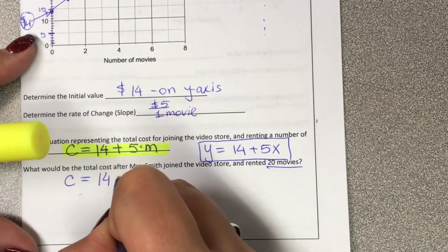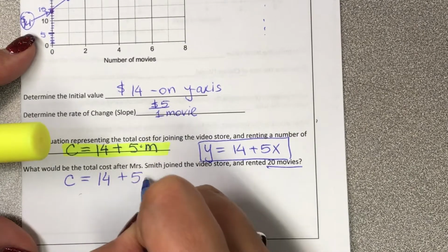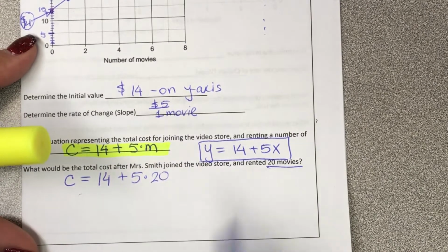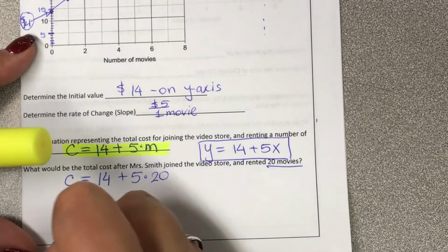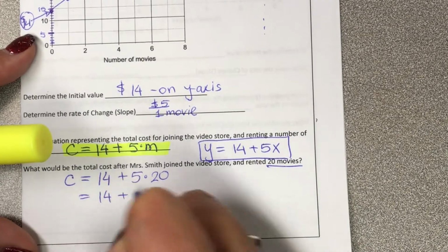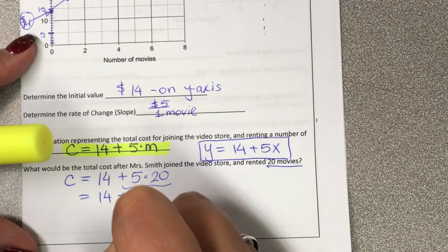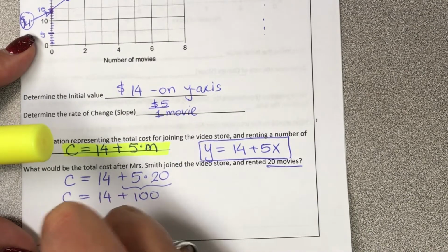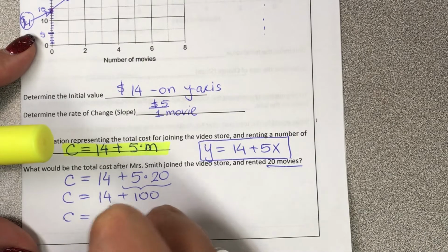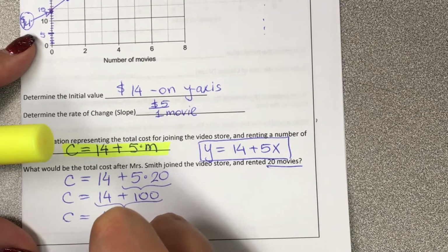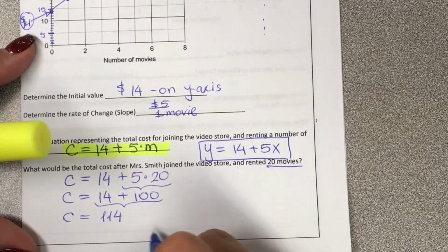So 14 plus 5 multiplied by 20, because the question is what the cost would be after we rent 20 movies. So we have 14 plus 100, where the cost will be 114.